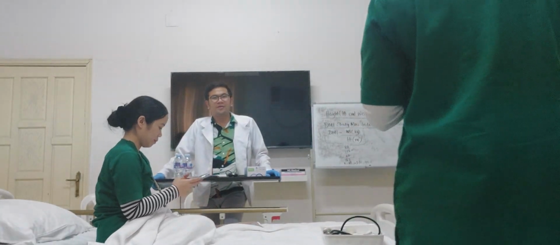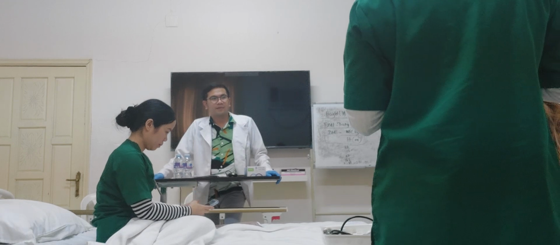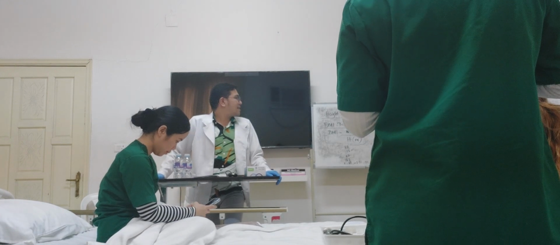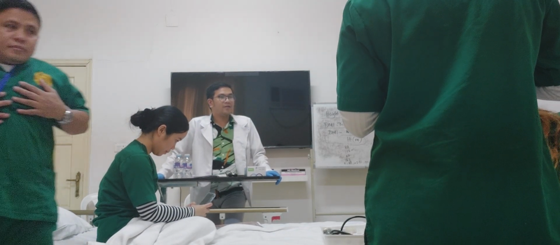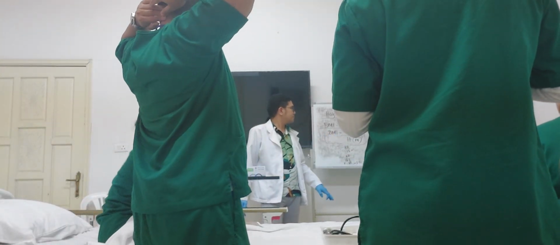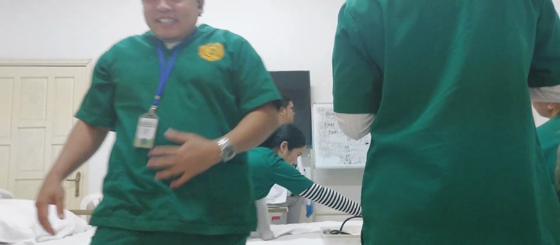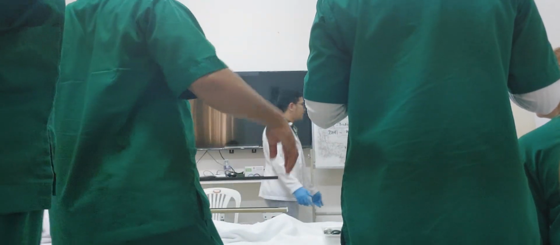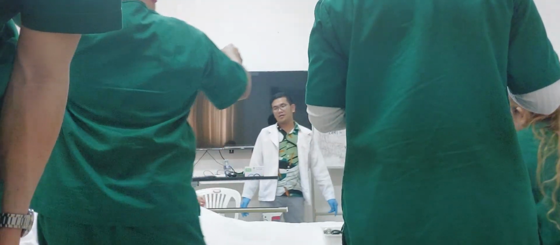Sino ba may question? Okay, just get your BMI, your height and weight, then just stick to the formula. Okay, so at least you have the idea on how to measure your BMI. So you can calculate your own BMI.